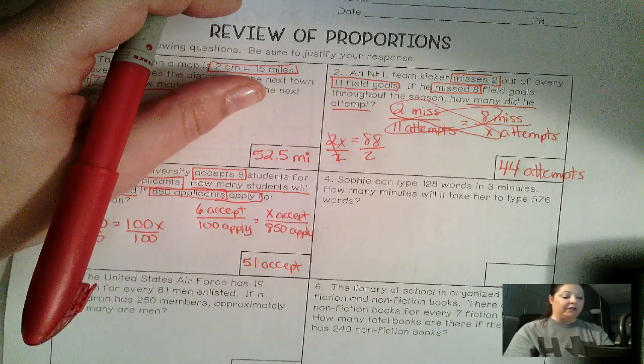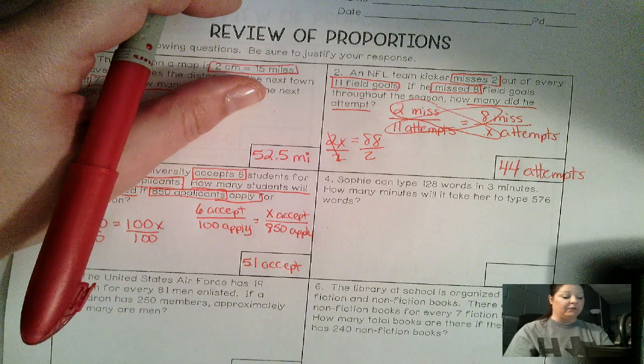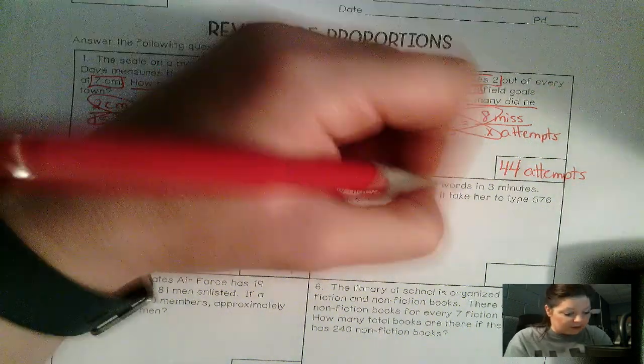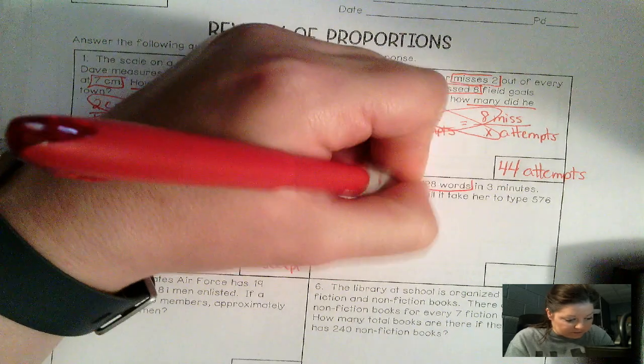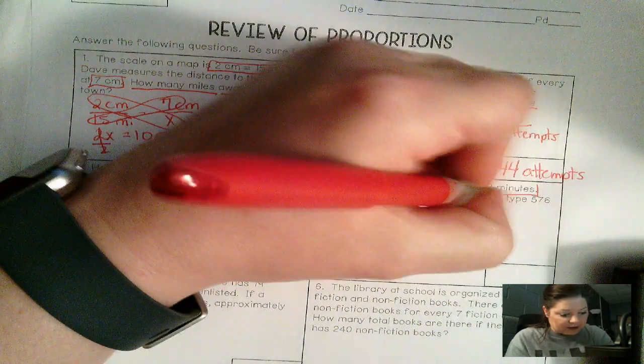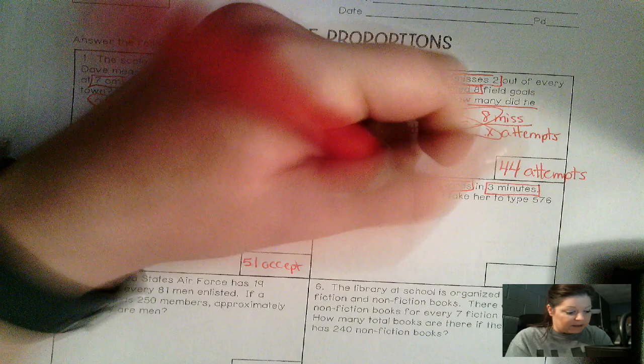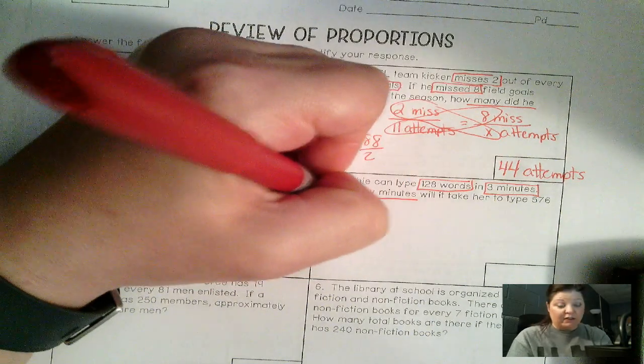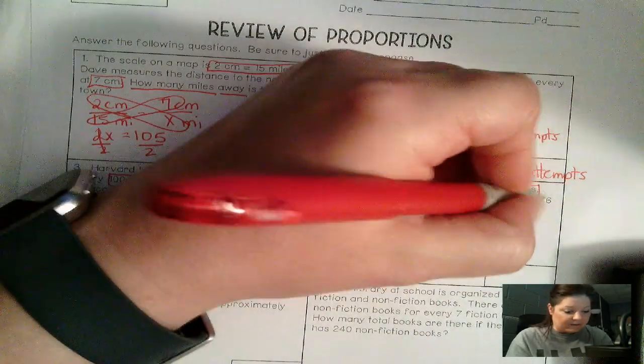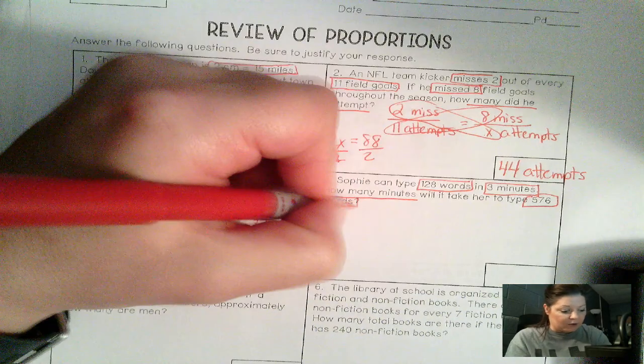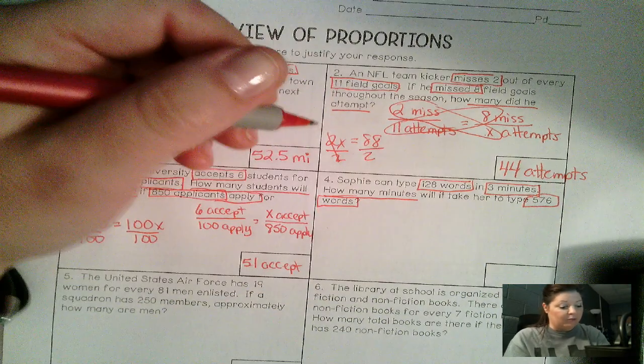All right, number 4 says Sophie can type 128 words in 3 minutes. How many minutes will it take her to type 576 words? So let's say 128 words, 3 minutes. How many minutes, so that's our question, that's our x, will take her to type 576 words, okay? So let's do words to minutes.